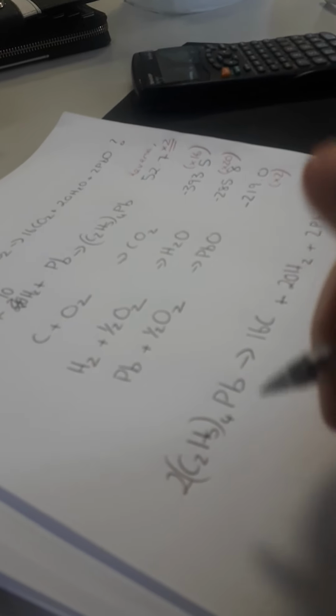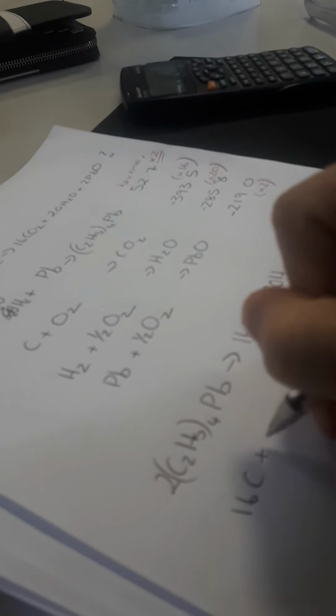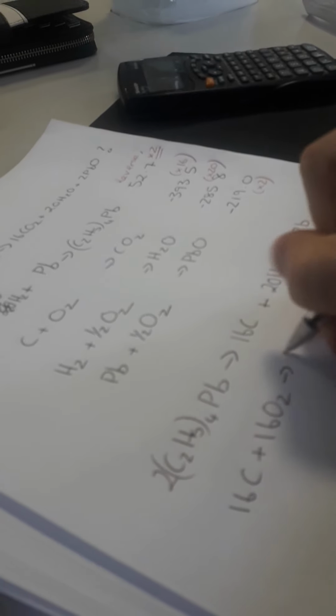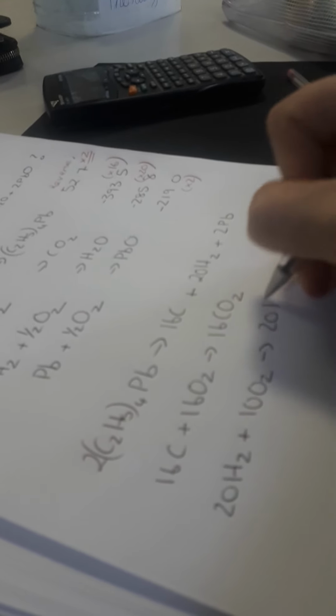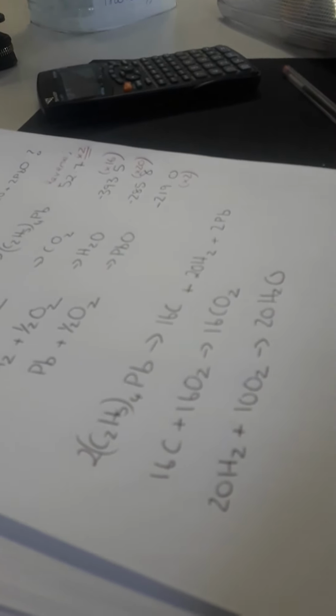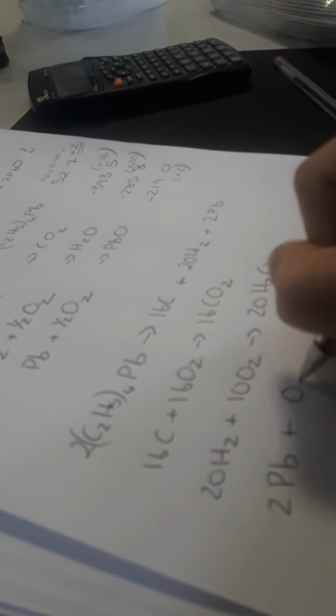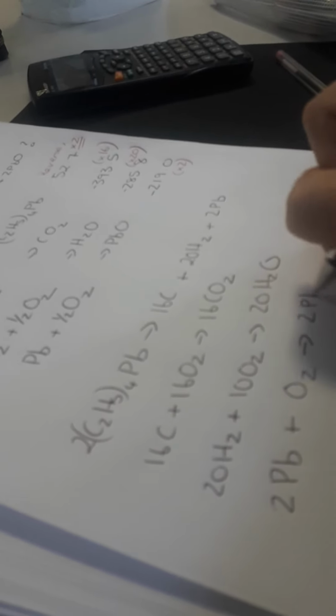Next, I have 16, so I'm not reversing: 16C plus 16O2 goes to 16CO2. I have 20H2 plus, and a half of 20 is 10, so 10O2 goes to 20H2O. And finally, I'm multiplying my last one by 2. So 2Pb plus a half here by 2 is 1, so O2 gives 2PbO.